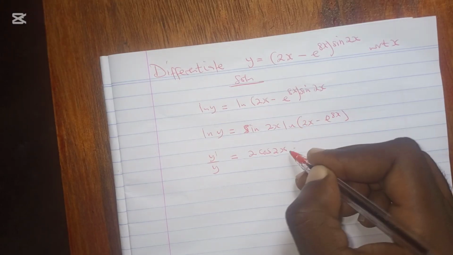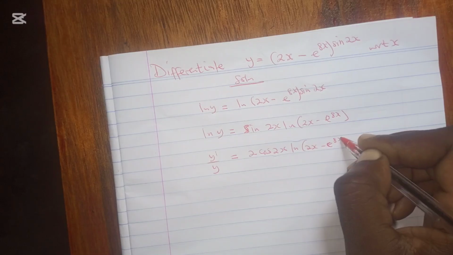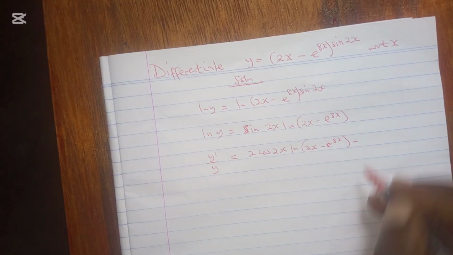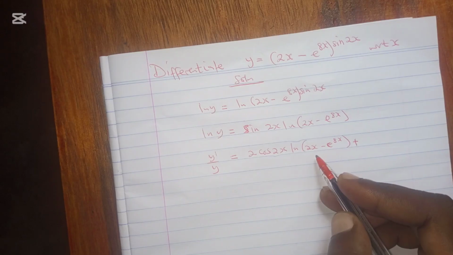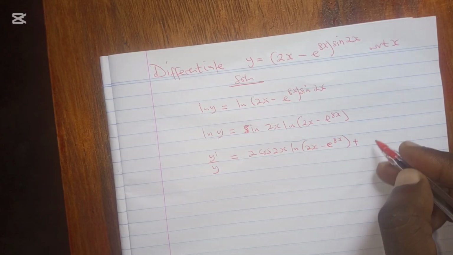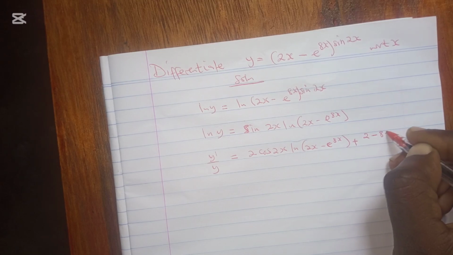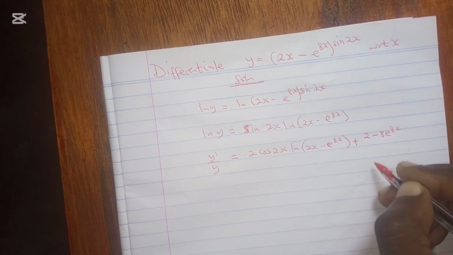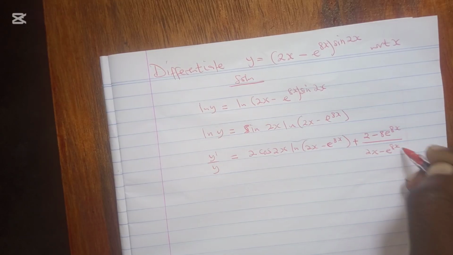No, we're going to copy this first: natural log 2x minus e power 8x, then plus. So we're going to start with the derivative of this, which is the following. The derivative of the inner function will be 2 minus 8e power 8x divided by 2x minus e power 8x.